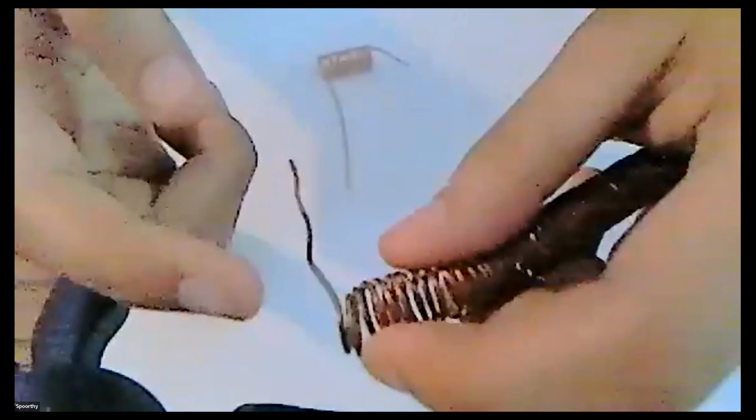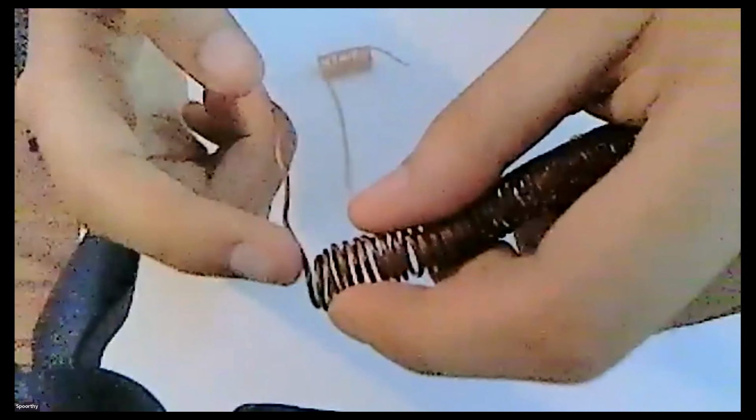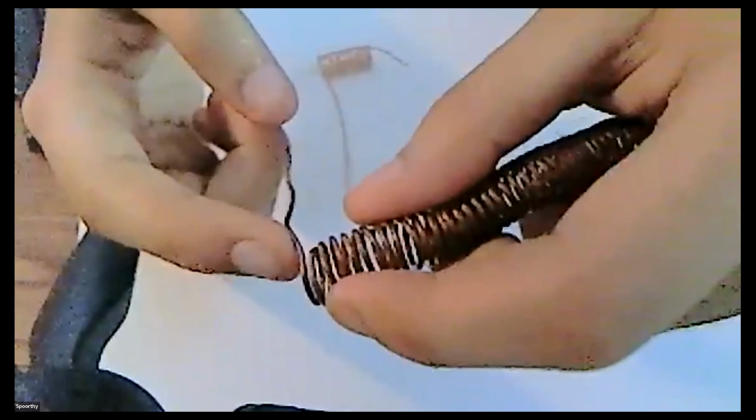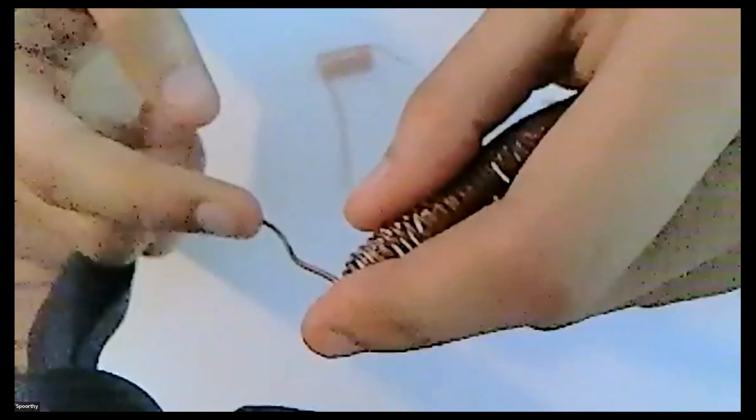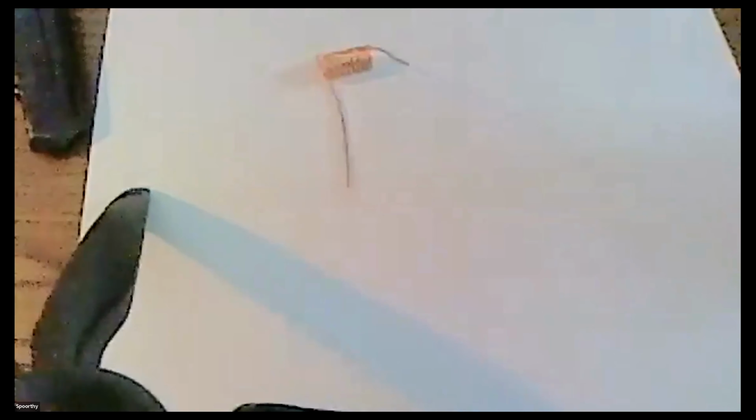I didn't use sandpaper here, and it's more dark, and here it's not dark. So it's easier to use sandpaper than a knife. I think I have sandpaper.